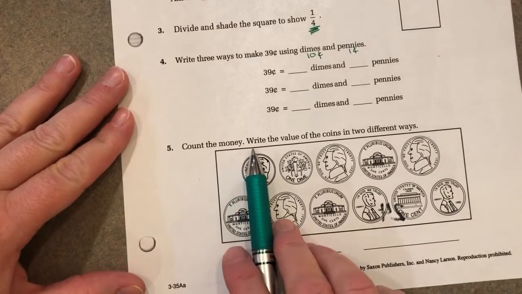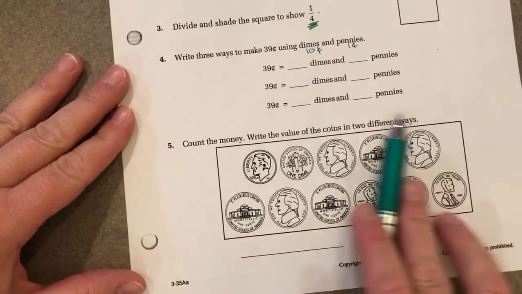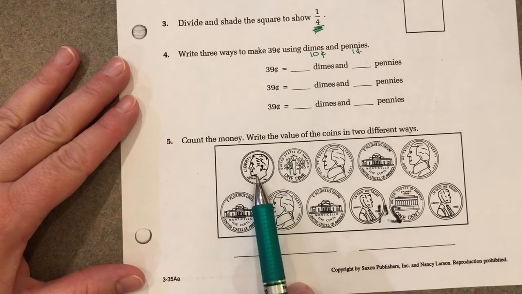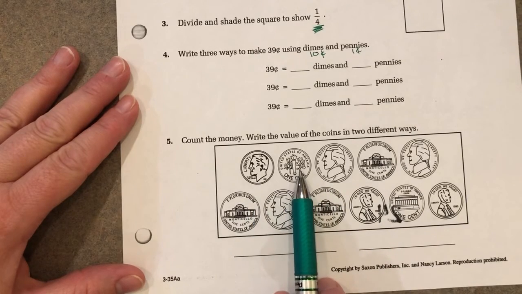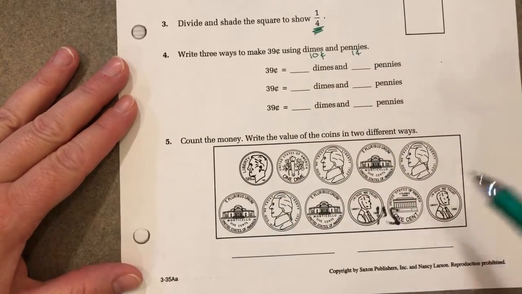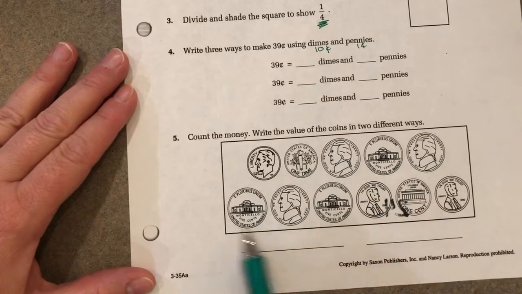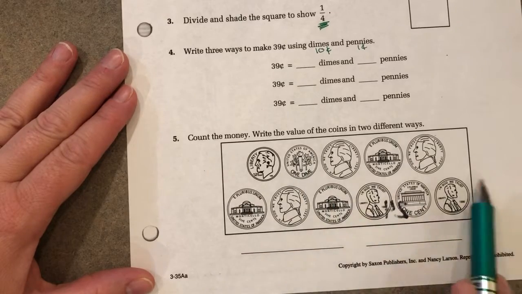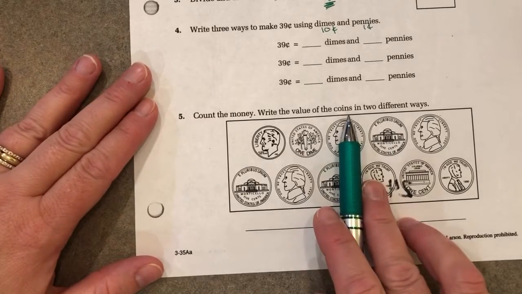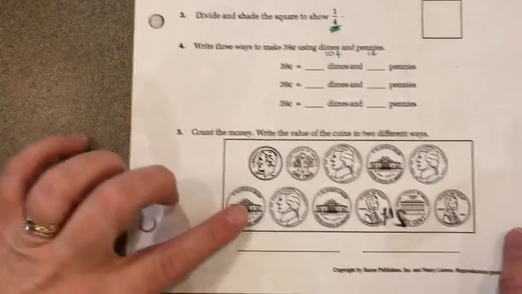Count the money. Write the value of the coins in 2 different ways. You have a page in your math journal that helps you with what the faces and the heads and tails of the coins look like. So these 2 are 1 coin. All of these 3 and all of these 3 are all 1 kind of coin. And then these last 3 are all 1 kind of coin. Now when we do the value 2 different ways, there's 2 different ways to write cents, right? We've practiced that several times too.